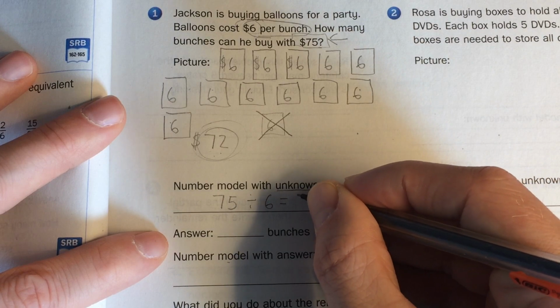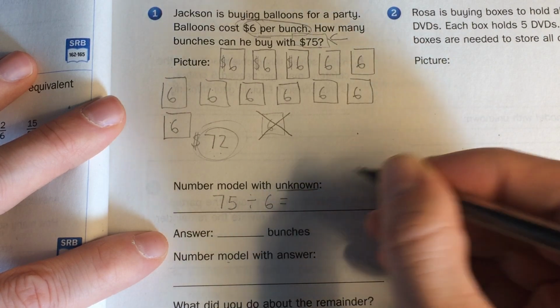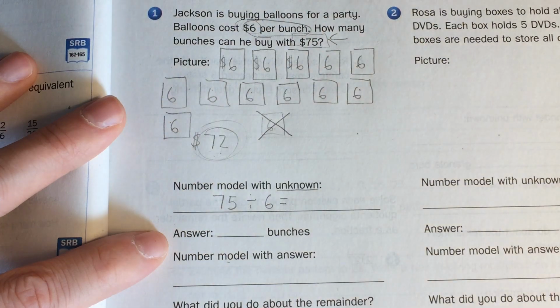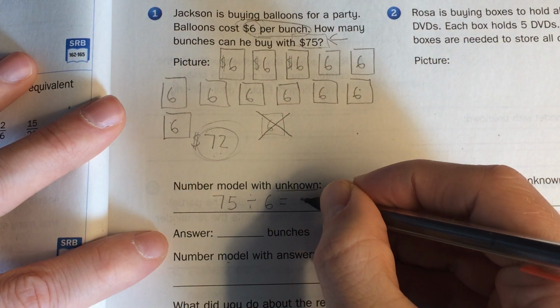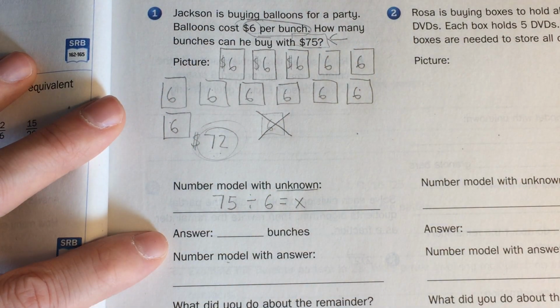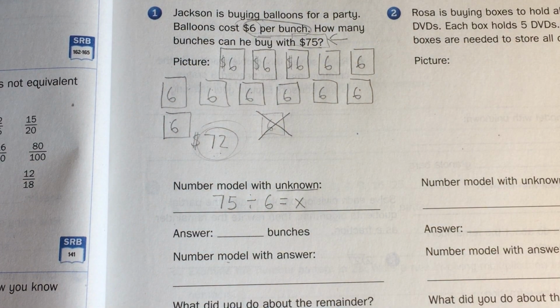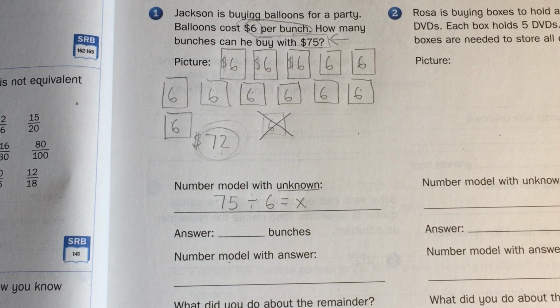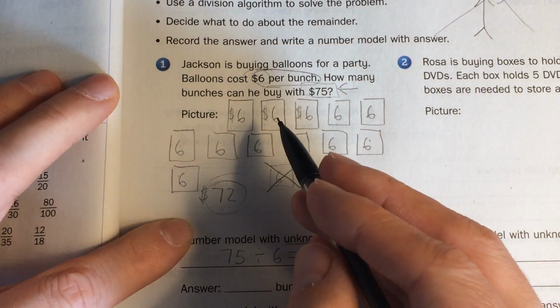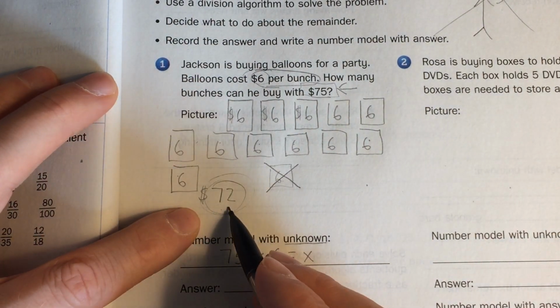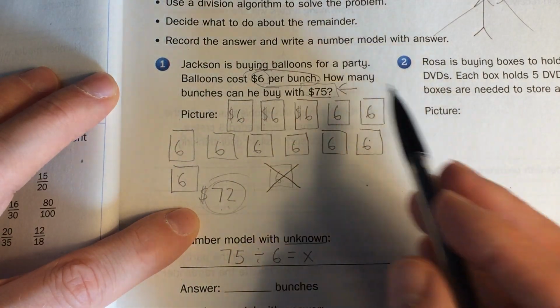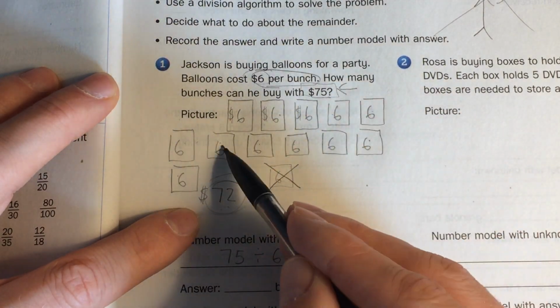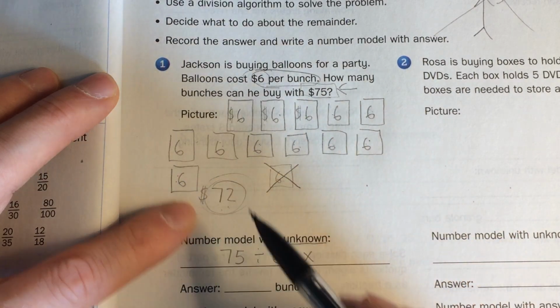So I was going to use a B for balloon, but a B a lot of times looks a lot like a 6, and that's why they tend to use just generic ones like X or Y. They don't get confused with numbers quite as easily. So 75 divided by 6 equals X. Now we don't have our total answer just yet, so let's go back up and figure this thing out. We bought 12 bunches. It cost us $72. And the way we did that was 6, 12, 18, 24, 30, 36, 42, 48, 54, 60, 66, 72.